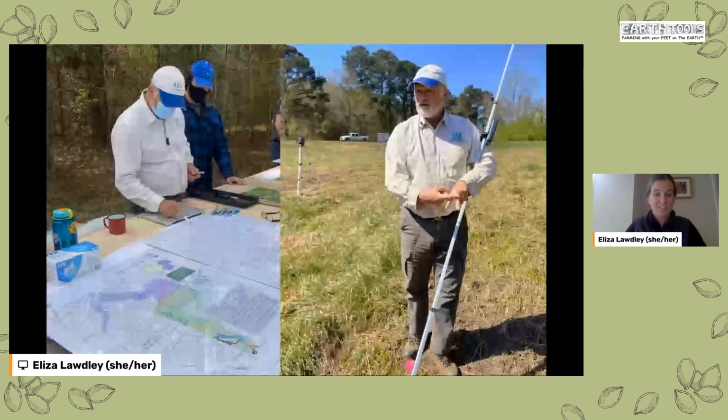So on the left-hand side, you see Mark and his team kind of analyzing a topographic map, and thinking about how we might move water in different ways. And then on the right is our team kind of listening in as Mark describes some of these water management practices with survey equipment. So for folks that are new to keyline design, survey equipment is really a great tool to purchase or to rent or borrow if you can swing that, to help you make sure that you're designing these berms and swales in an appropriate way.